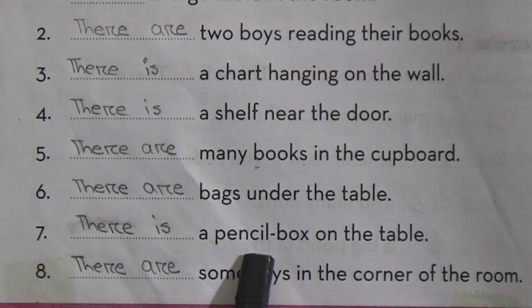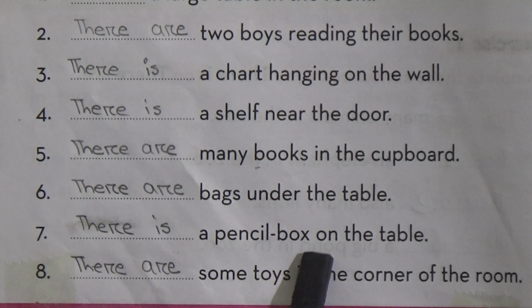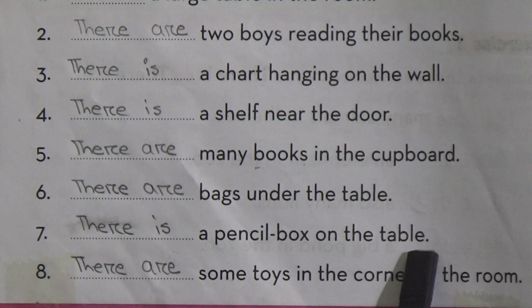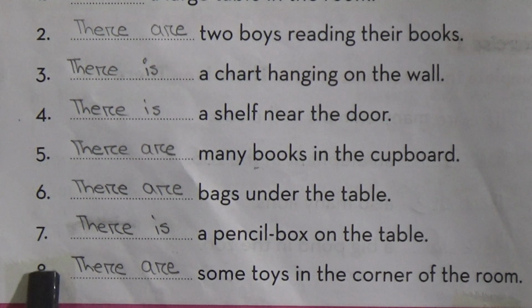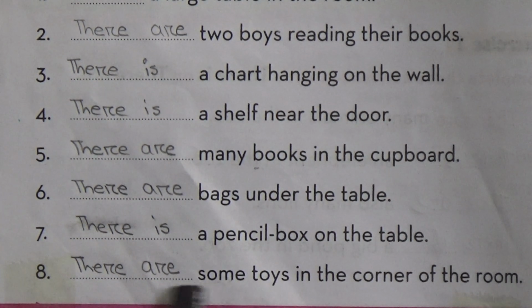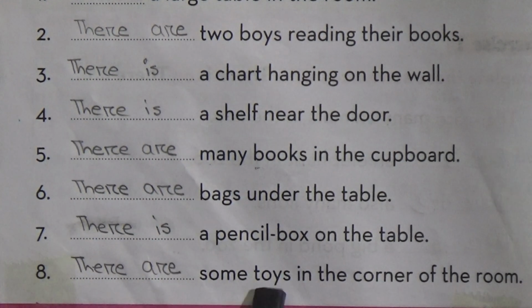Here is only one pencil box, that's why we used there is a pencil box on the table. Then number 8, there are some toys in the corner of the room. Here are some toys, or many toys, that's why we used there are, because they are plural form.